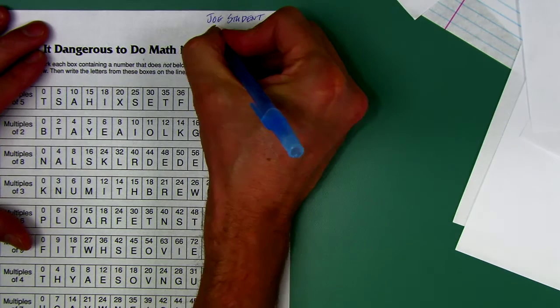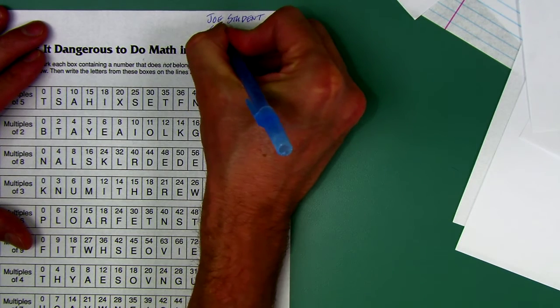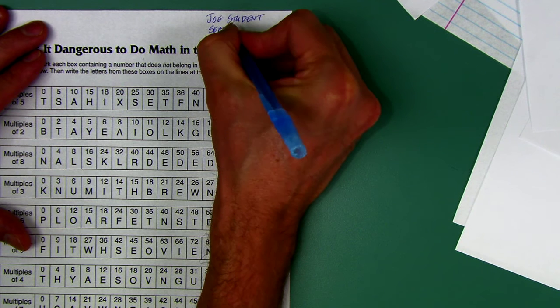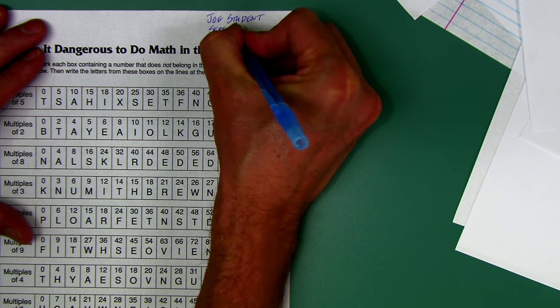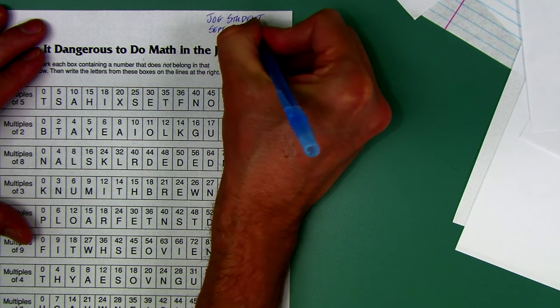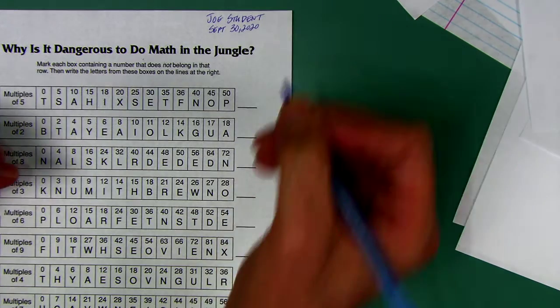The next thing you want to put is the date. You could abbreviate the date if you want. We're going to call this September 30th. The last day of September. Man, this year is flying by.